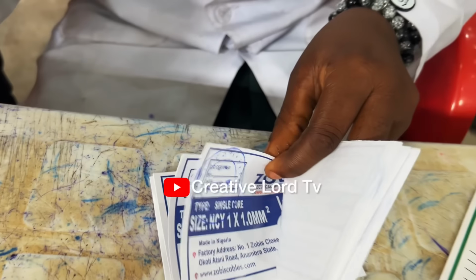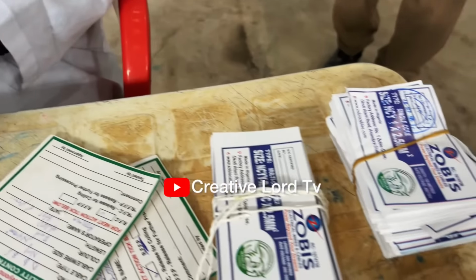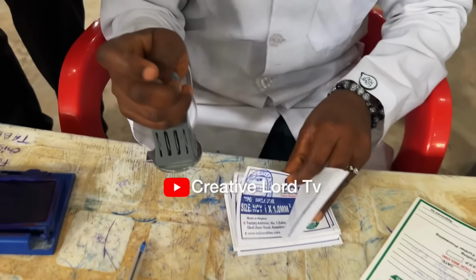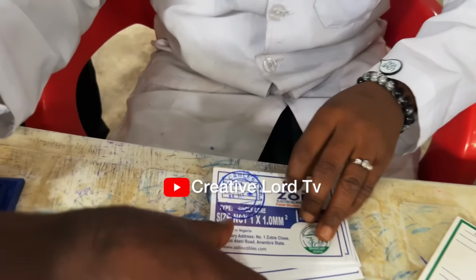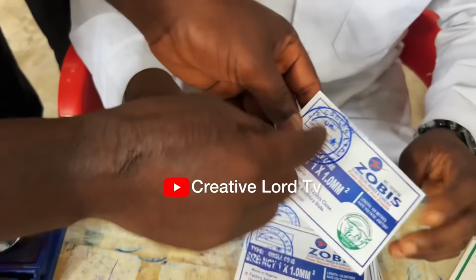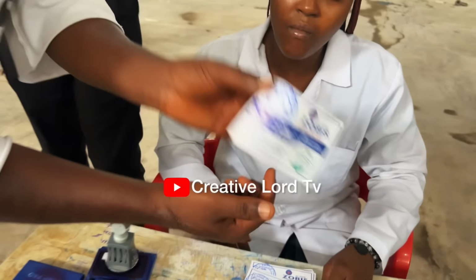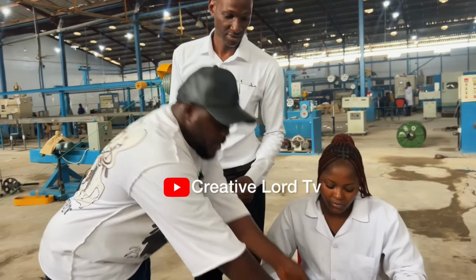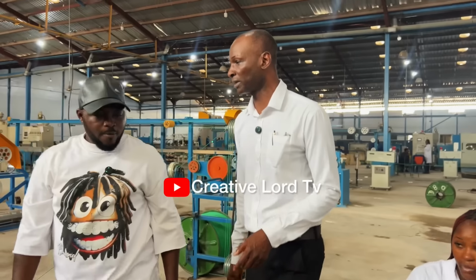Now each Zobis cable you see in the market, you must see this label, and with the stamp. If you buy any Zobis cable without a stamp, it's fake. This is direct from where it's manufactured. You understand? It's a sign of a quality mark.